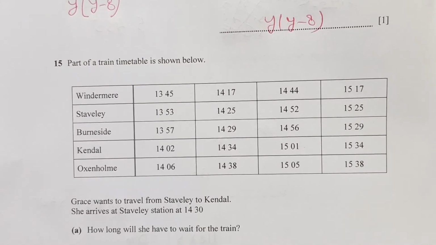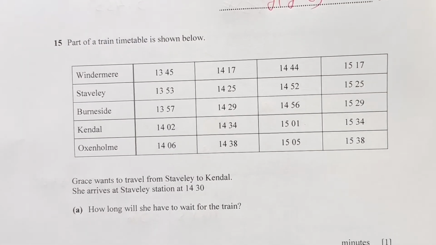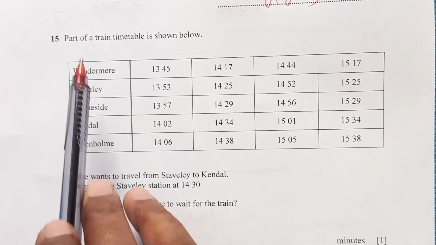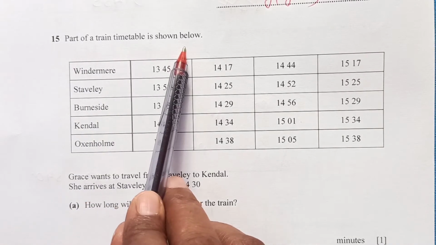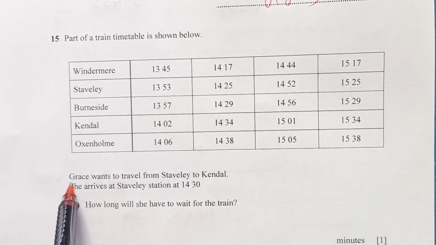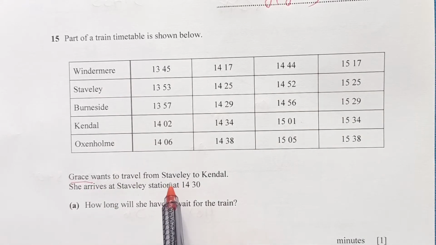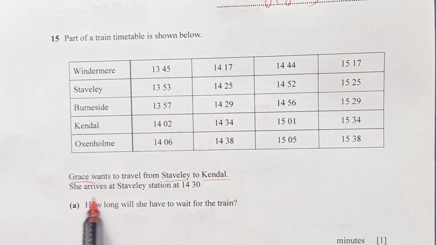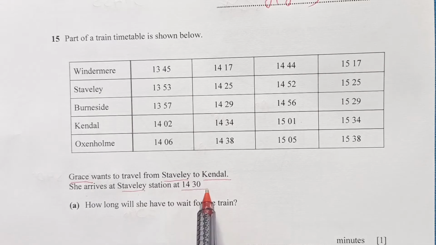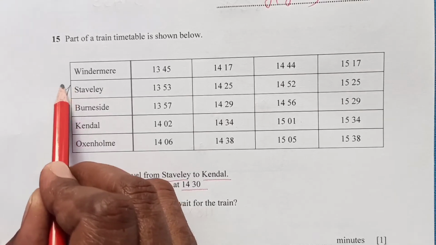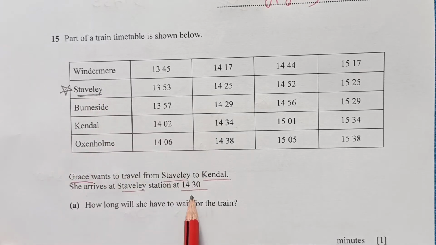Now number 15. This is a bit tricky and logical question. You need to think practically about this. Part of the train timetable is shown below. So this is the timetable of the train. Grace wants to travel from Stavely to Kendal. She arrives at Stavely station at 14:30. So she arrives at this station.